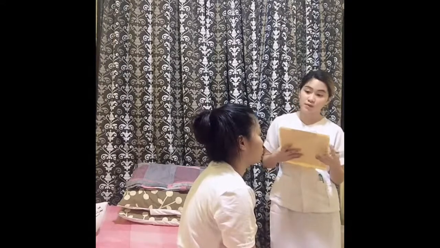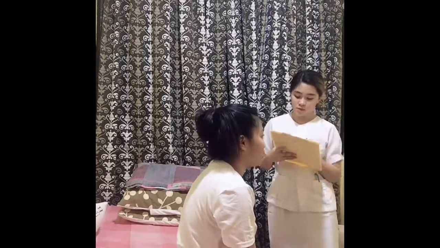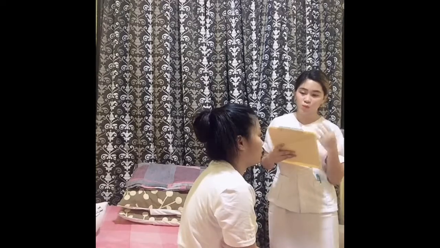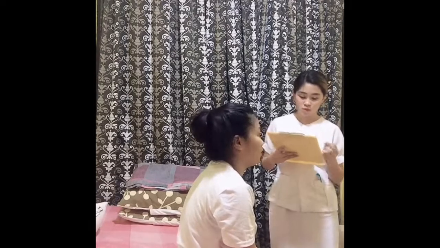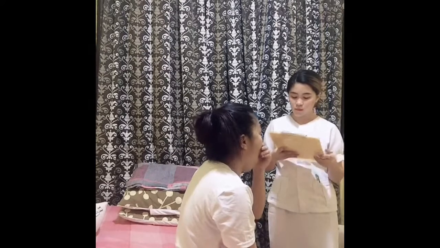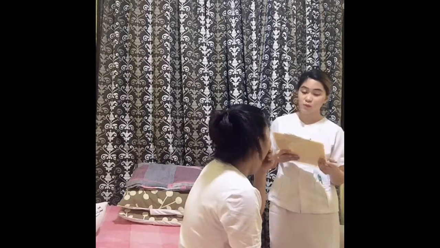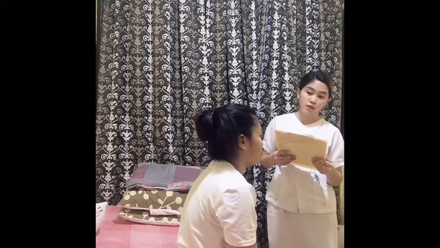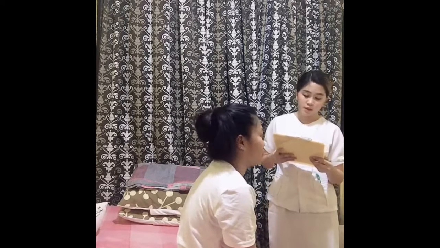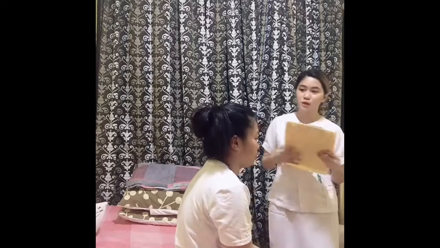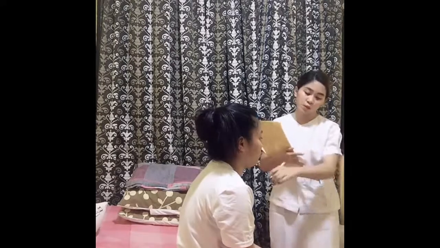Sumusuka po ba kayo minsan? Yung pagsuka niyo po ba may kasama po ba itong dugo? Previous problems and treatments po. Stomach ulcer, gallbladder surgery po. And history po ng jaundice, yung paninilaw po ng balat niya.